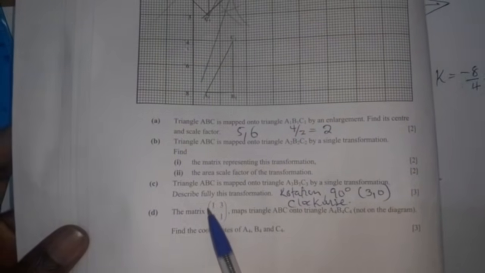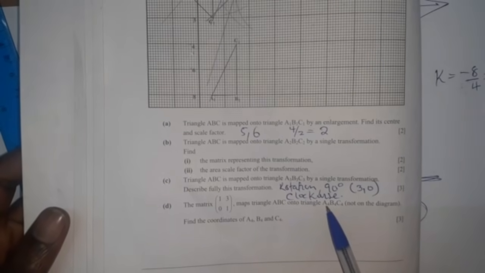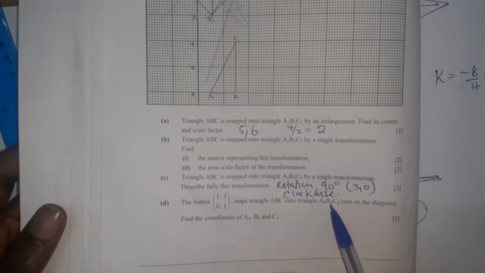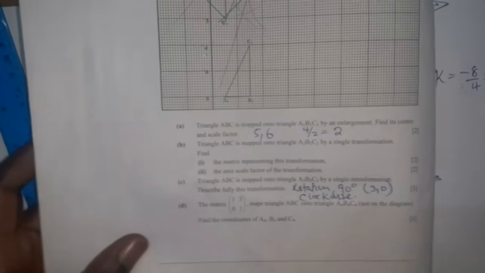Okay, so we have D. The matrix 1, 3, 0, 1 maps triangle ABC onto A4, B4, C4, not on the diagram. Find the coordinates. Okay, this is very simple.